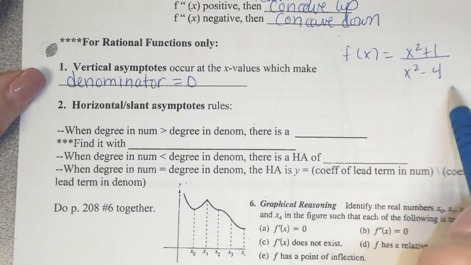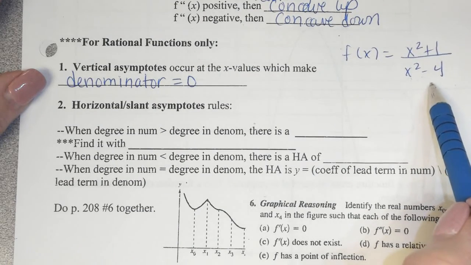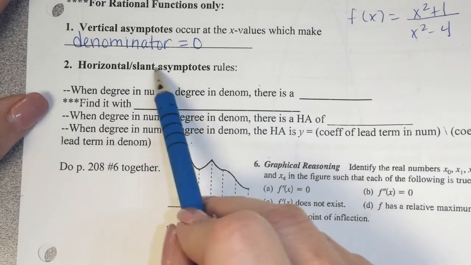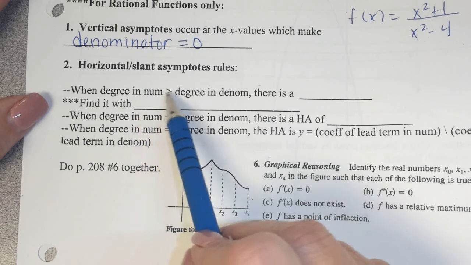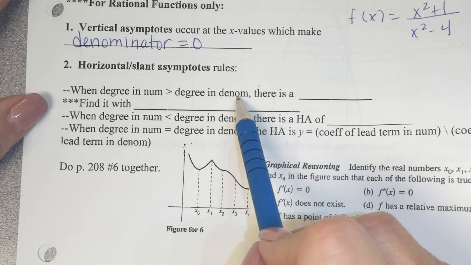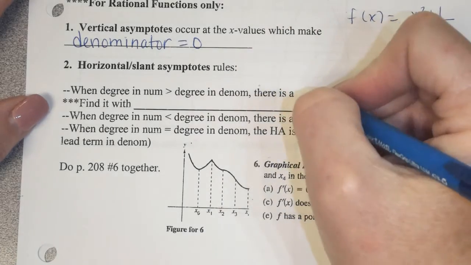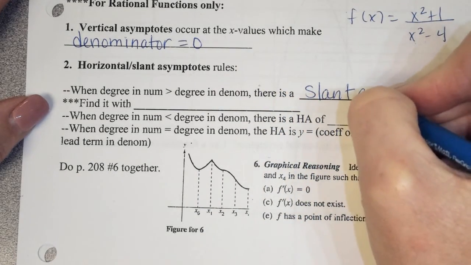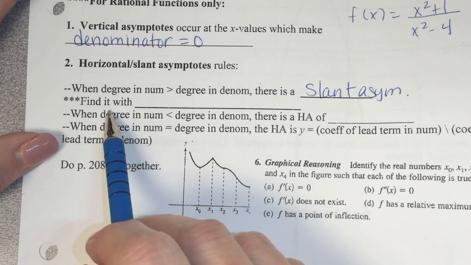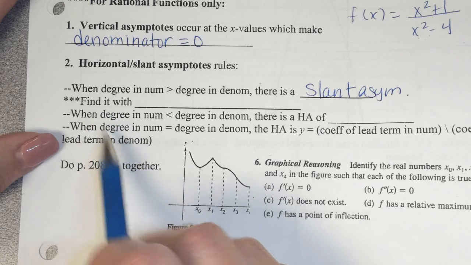So in this case, x squared minus 4, Haley, what would be our 2 vertical asymptotes on that? Right, it would be positive and negative 2, rather, not infinity. Horizontal and slant asymptote rules. When the degree in the numerator, rather, is greater than the degree in the denominator, what do we have in that case? Slant asymptote, good. How do we find slant asymptotes, everyone? Find it with synthetic division, yep.